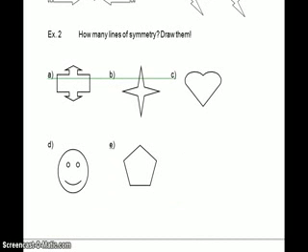Let's look at example 2. It says how many lines of symmetry? Remember, lines of symmetry, and it's also called a fold line, where we can fold the figure over onto itself. That's also a line of reflection. Let's look at this one. How many different ways can we fold this over onto itself? Well, if we draw a line straight down the middle, we can fold it left to right, and if we draw a line through the middle, we can fold it top down. So that's going to be 2 lines of symmetry.